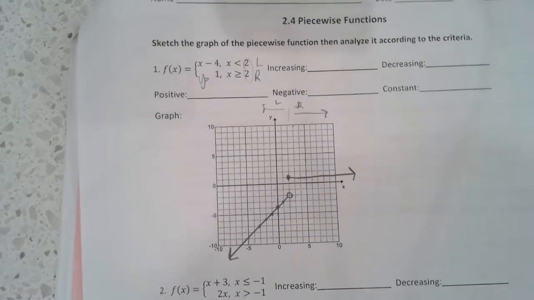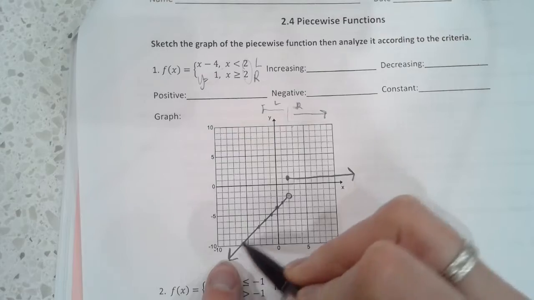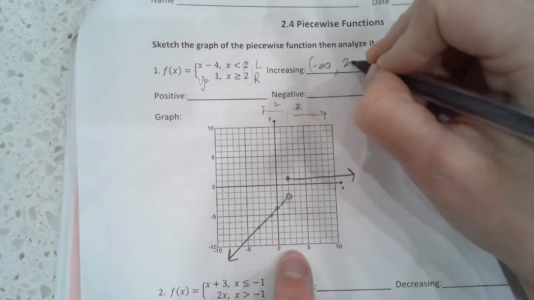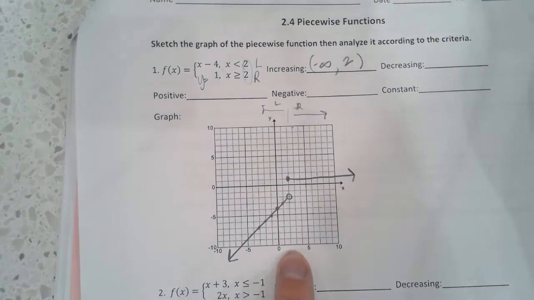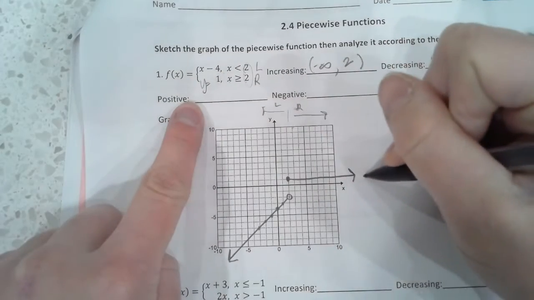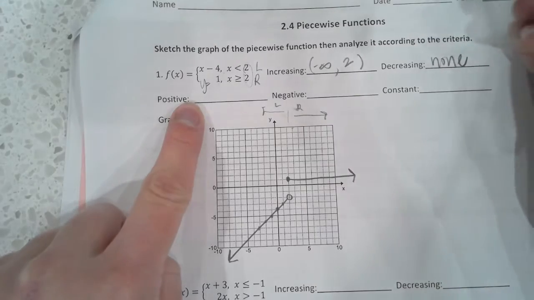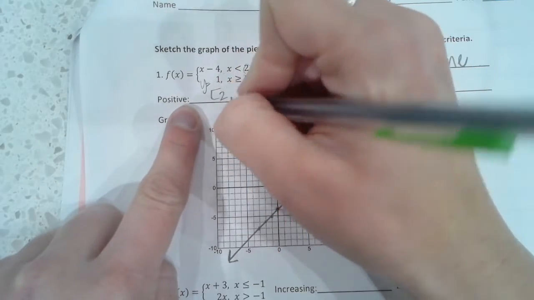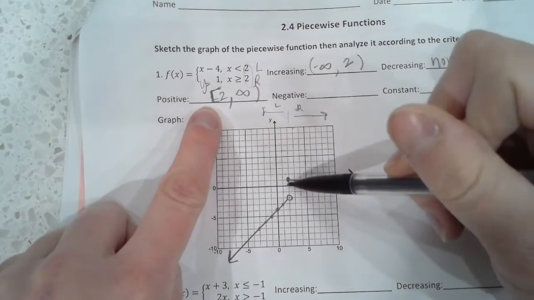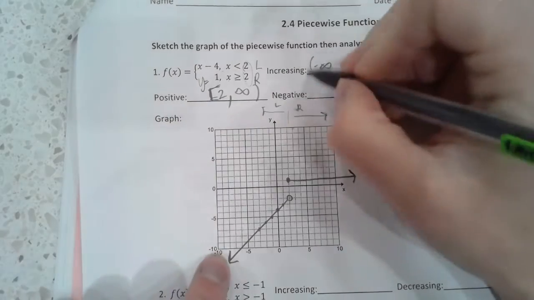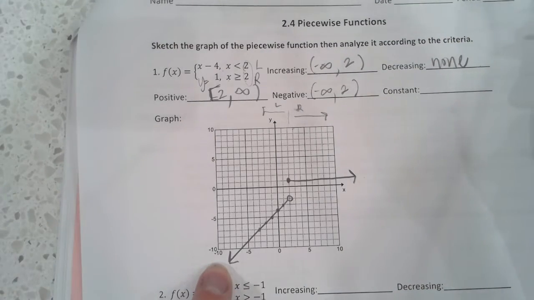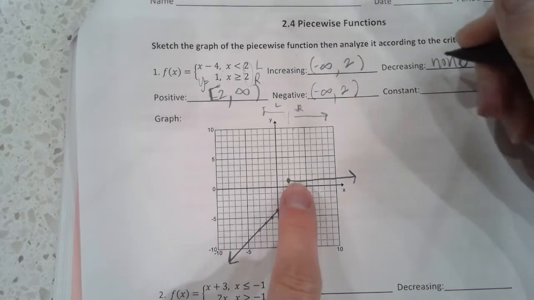So now we have the information. We are increasing here. This is our increase. So from -∞ to 2, we're increasing. We are decreasing nowhere. We are positive only here. This guy is below the x-axis. So that will be from bracket 2 to infinity. Now the reason I'm going to use a bracket on this guy is because he is above the x-axis. We are negative on this guy, so that will be -∞ to 2. And then we are constant on this guy.